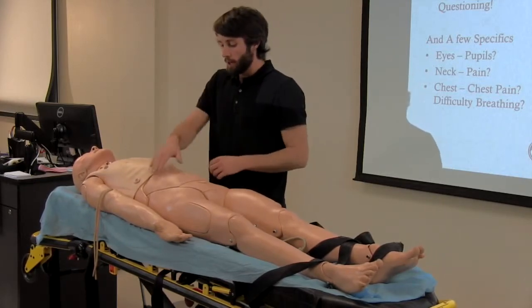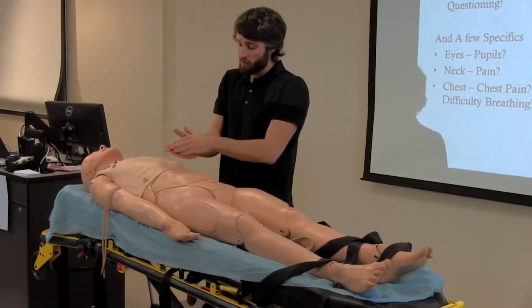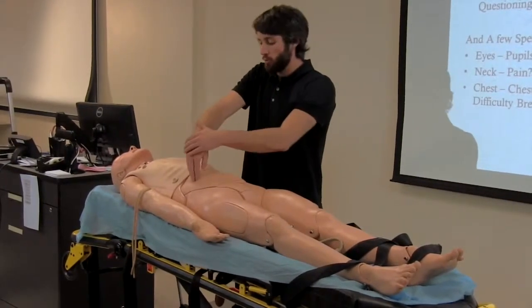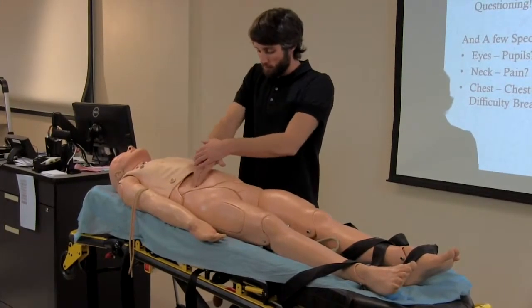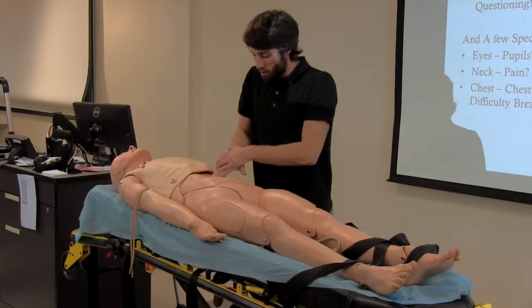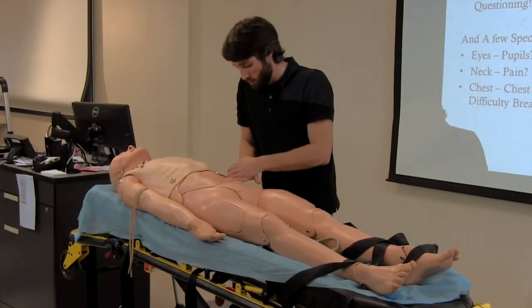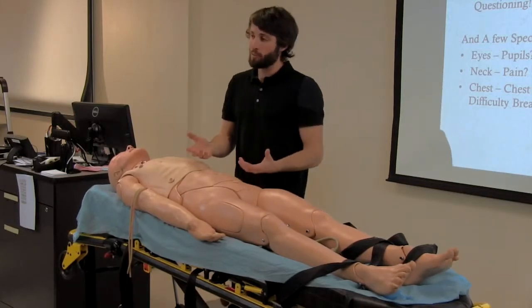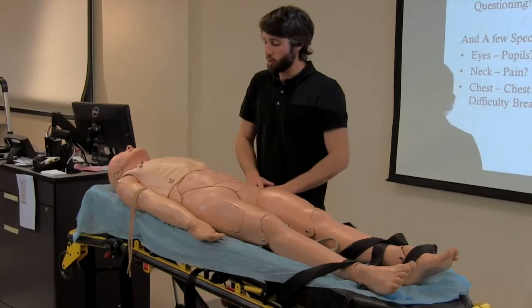When I palpate, I'm simply using the tips of my fingers and sort of rolling in while I increase pressure on the abdomen. All 4 quadrants. I'm checking for any sort of painful response. I'm looking for any kind of abnormal masses that I feel.